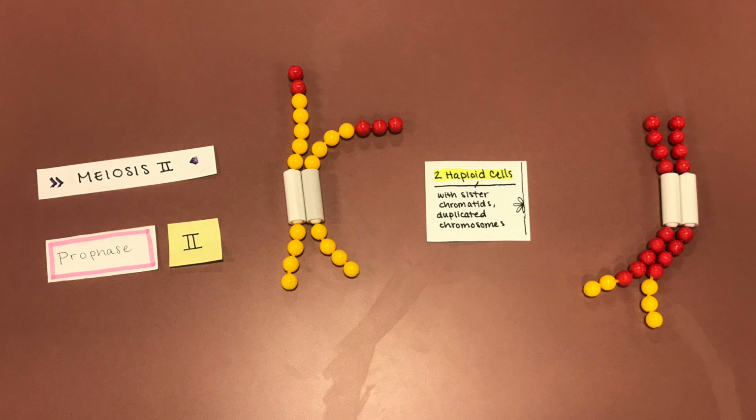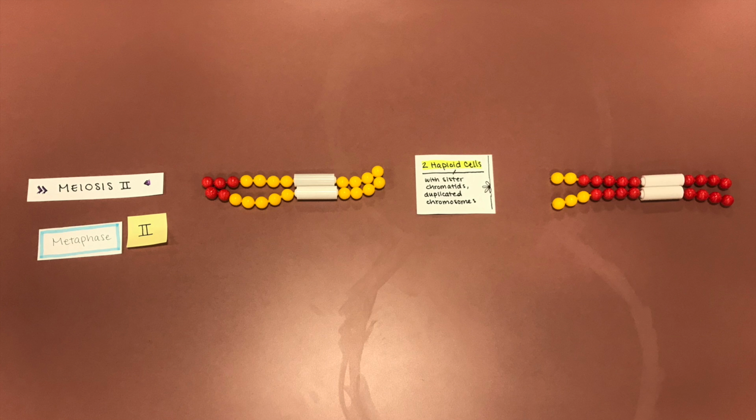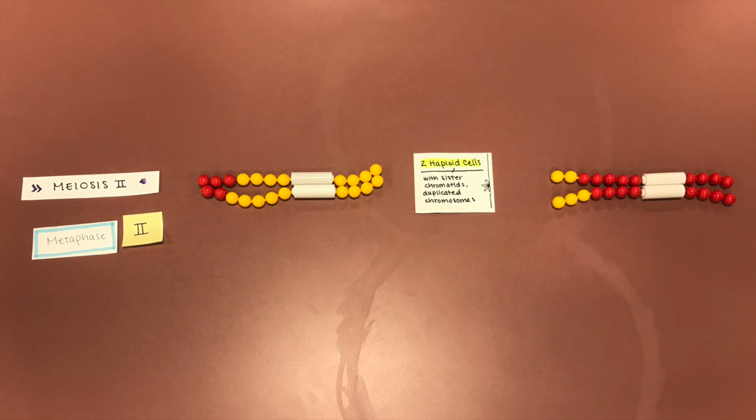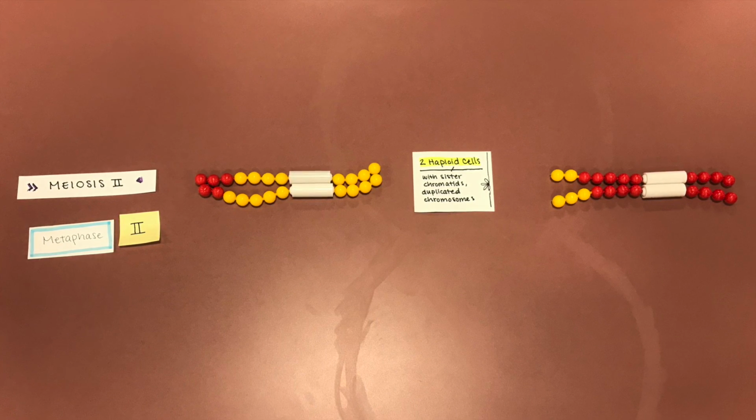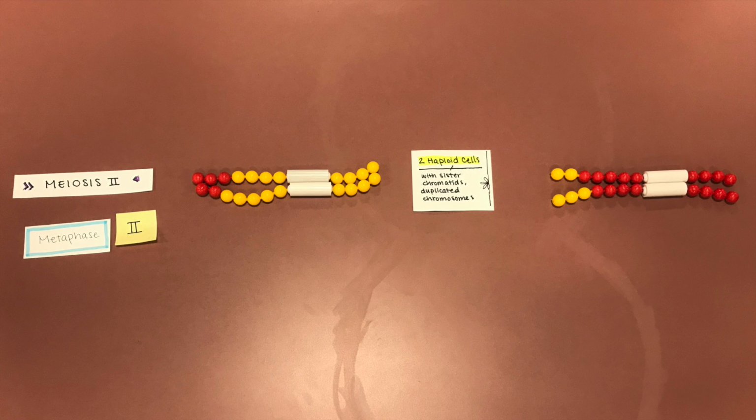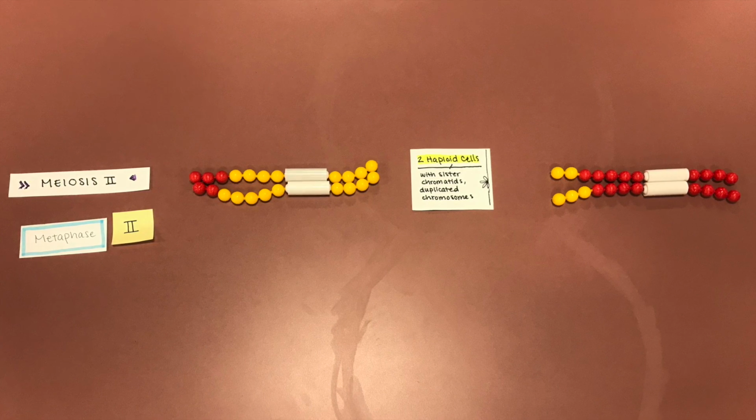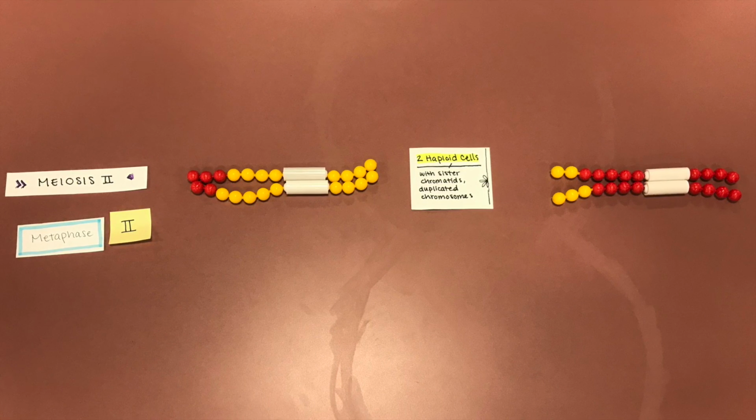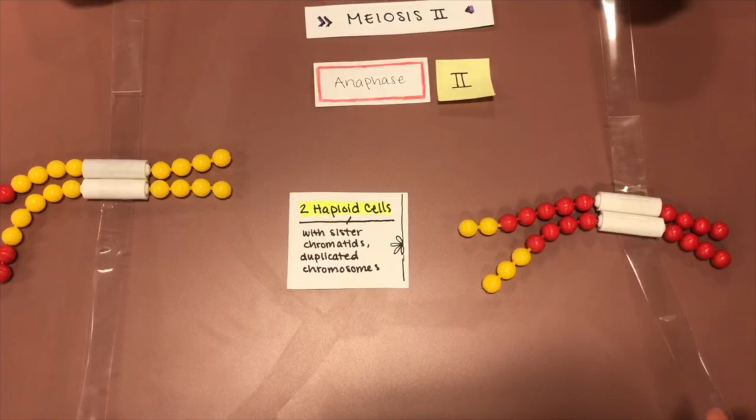We then move to prophase 2. At this point, chromosomes made of two chromatids are moved by microtubules to the metaphase 2 plate. In metaphase 2, chromosomes are positioned on the metaphase plate. Two sister chromatids are not genetically identical, and the kinetochores of sister chromatids are attached to microtubules extending from the opposite poles. After metaphase 2, we move to anaphase 2.